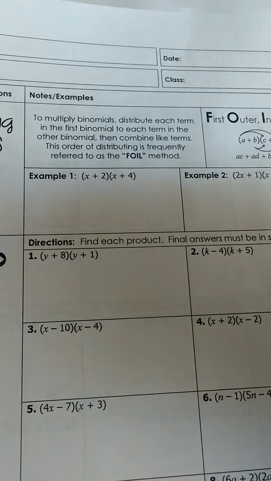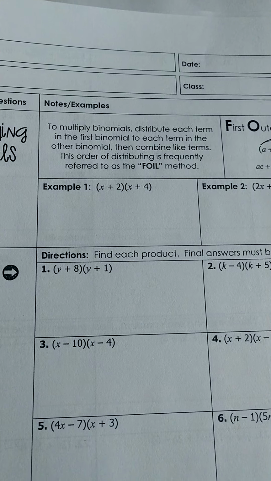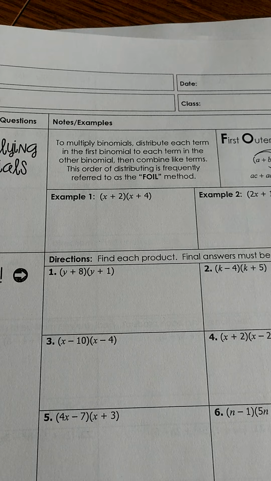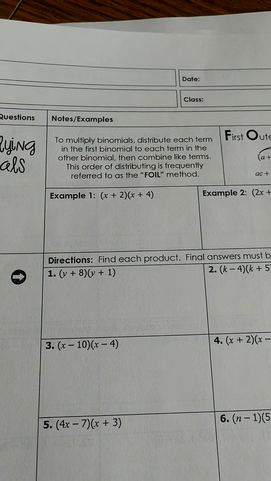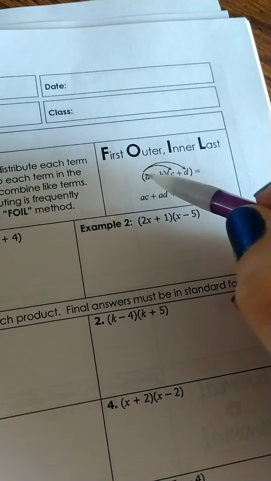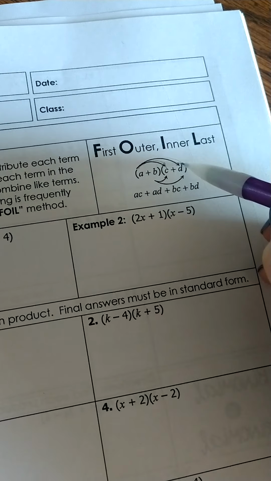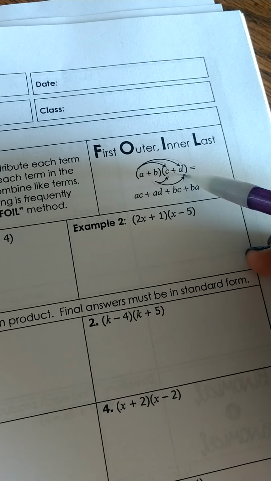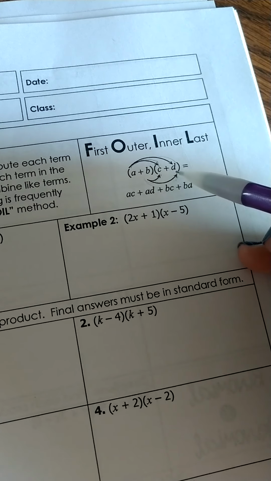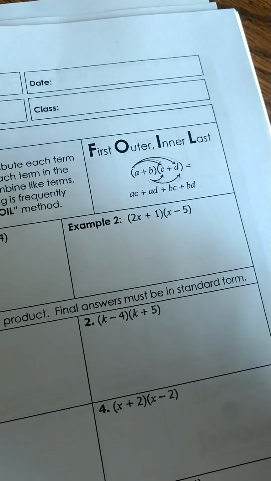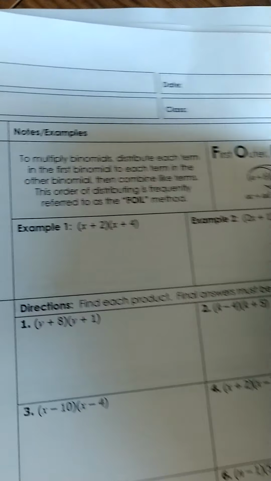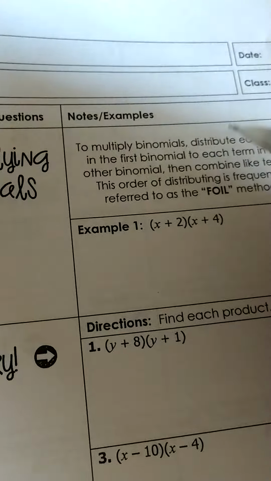To multiply binomials, distribute each term in the first binomial to each term in the other binomial, then combine like terms. This order of distributing is frequently referred to as the FOIL method. FOIL stands for first, outer, inner, last. You multiply your first two terms, your outermost terms, your innermost, and then your last. Again, that gets kind of confusing. Just thinking of it in that first, outer, inner, last, that terminology in and of itself is confusing. The easiest way to think of it is what this paragraph says.